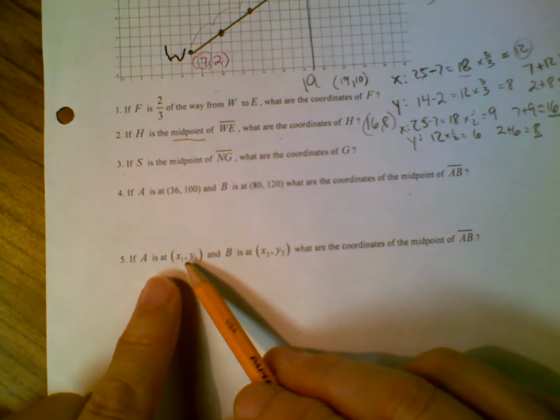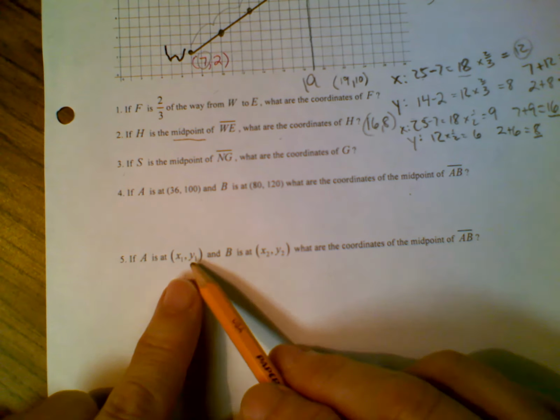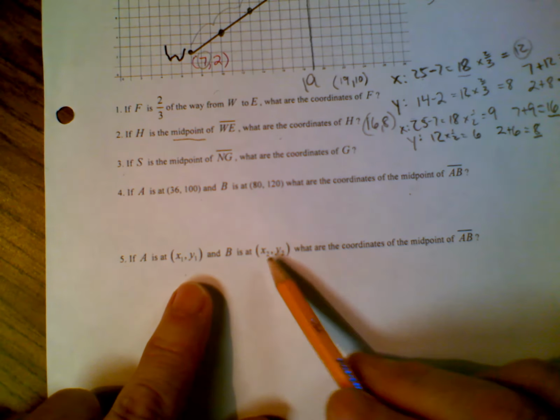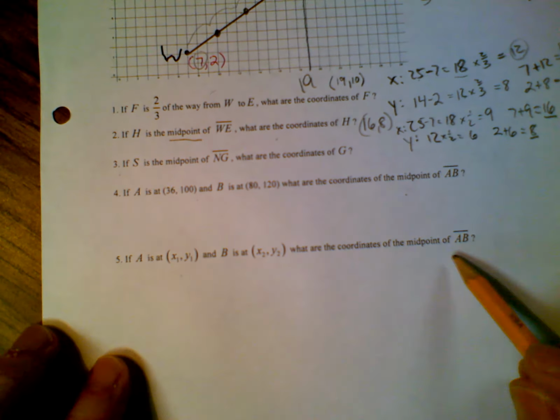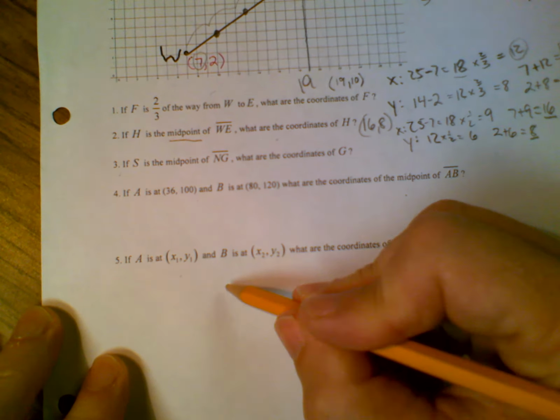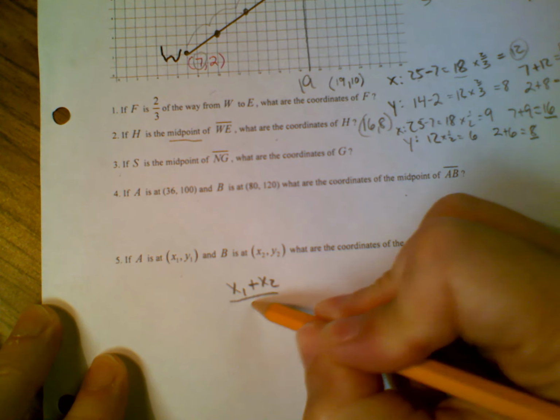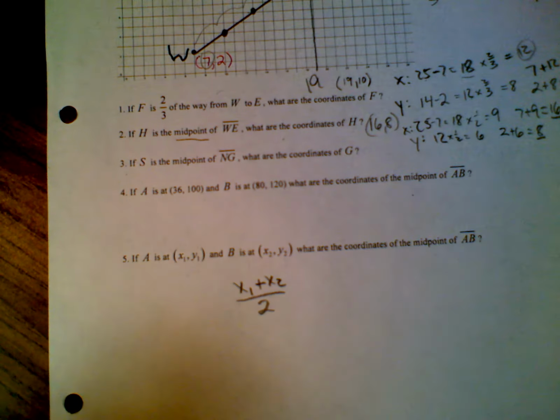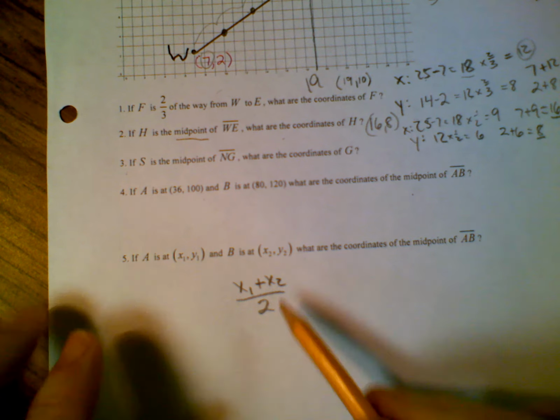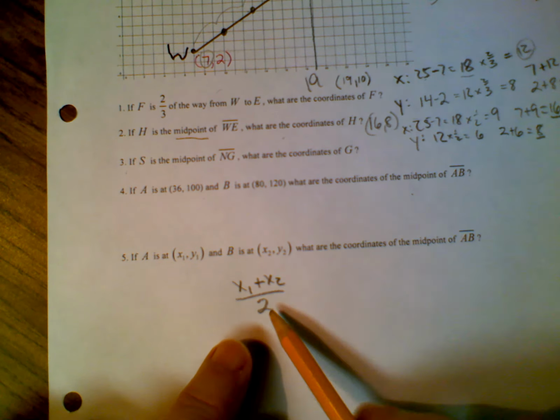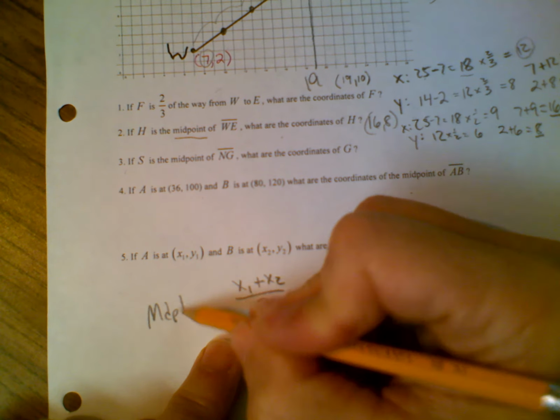If we're just calling the coordinates of point A some random x and y values, x1 and y1, and point B, again, some other random x and y values, x2 and y2, the coordinates of the midpoint can be found by averaging the x coordinates. You know what averaging numbers means. It means add up all the numbers and divide by how many numbers there are. Well, there's only 2 numbers, so we add them up and divide by 2. That would give you the x coordinate of the midpoint.